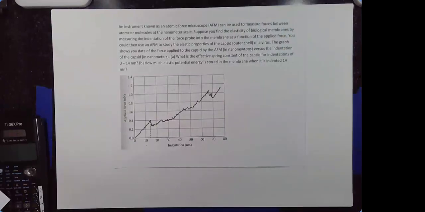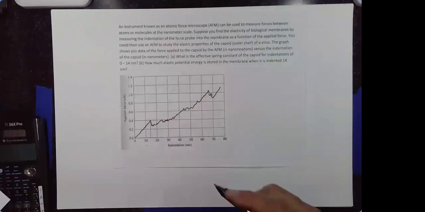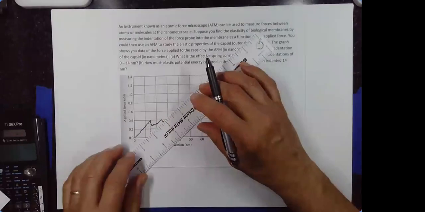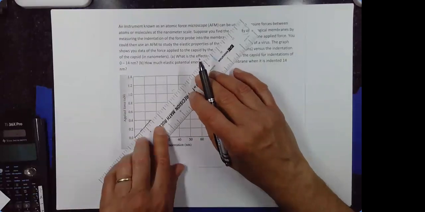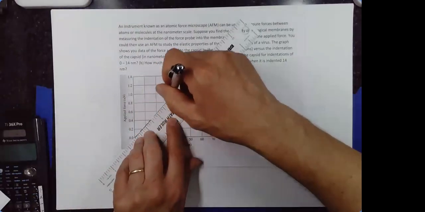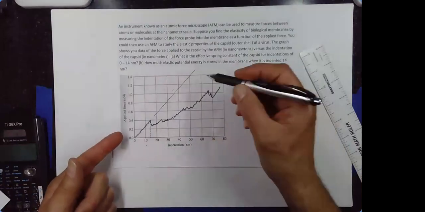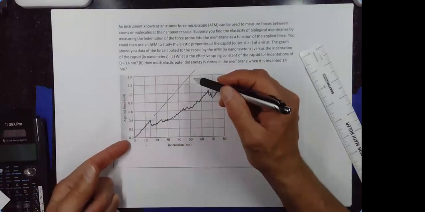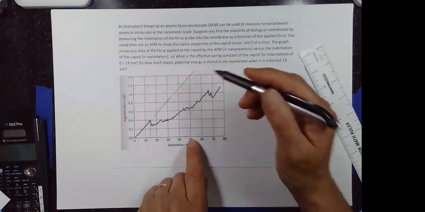All right, the graph shows you data of the force applied to the capsid by the AFM in nanonewtons, versus the indentation of the capsid in nanometers. What is the effective spring constant of the capsid for indentations of 0 to 14? Okay, that's this little stretch here, where it's actually pretty linear as far as its motion, and we could extend that line out if we wanted to and have a bigger batch to mess with. But it looks like, let's see, actually, if we extend the line, our slope would be 1.4 nanonewtons divided by 50 nanometers.